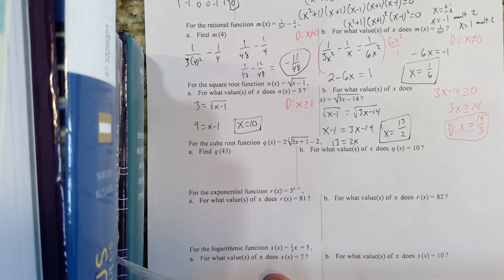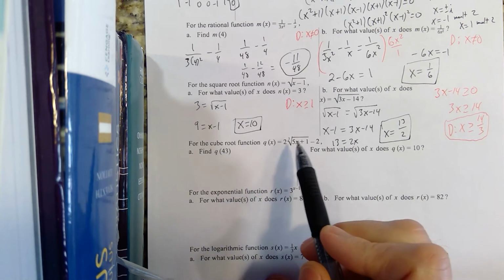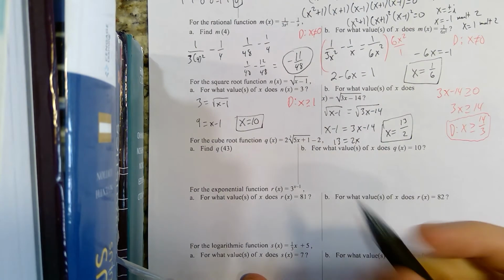Okay, moving on. Our next problem is dealing with a cube root function. And this time they're giving me an input of 43, so just put 43 into the cube root function.